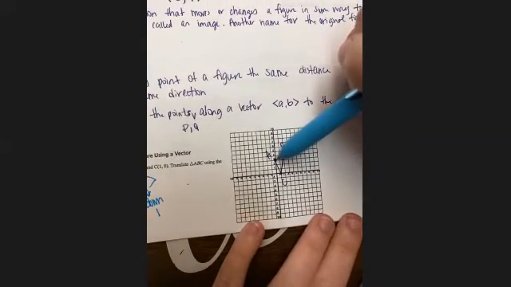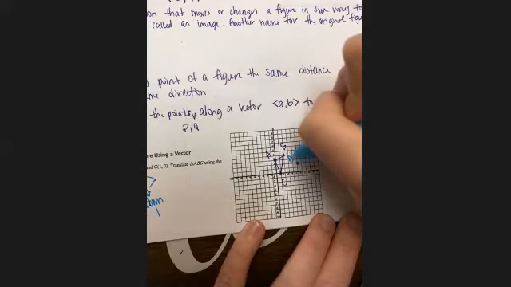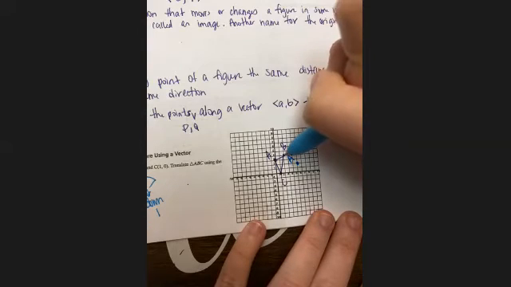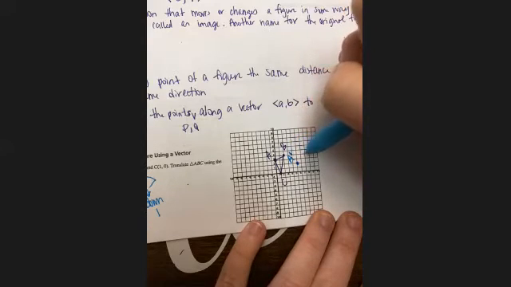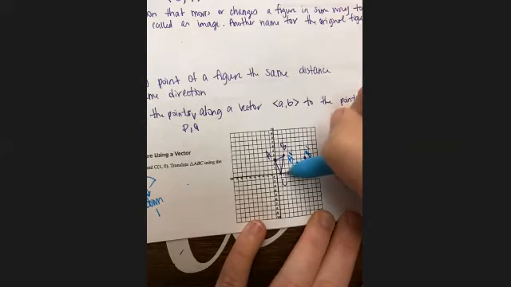Okay, so 1, 2, 3, 4, 5, down 1. Okay, and I label this point now A prime with that little apostrophe. Then do the same thing with B. Label it B prime, and do the same thing with C.